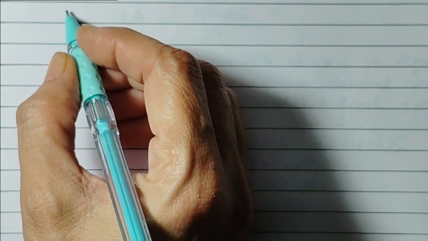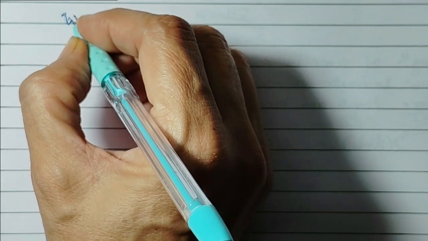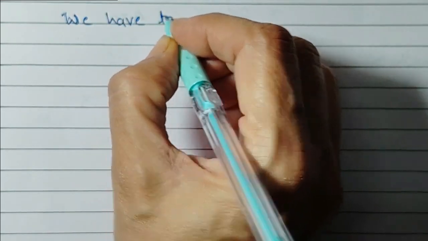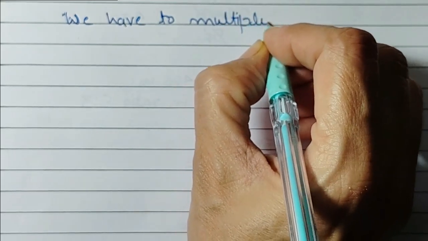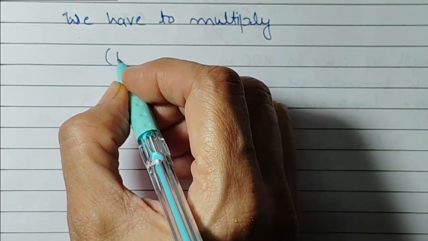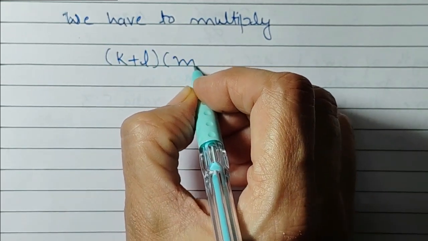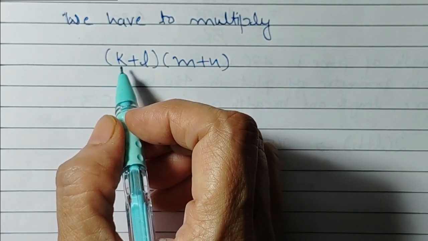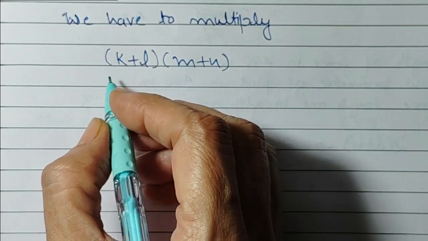So we have to multiply (k + l)(m + n). First we multiply k with these two, then l with these two.